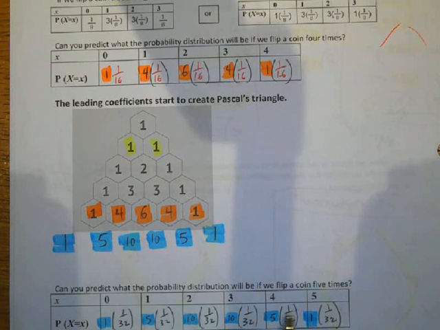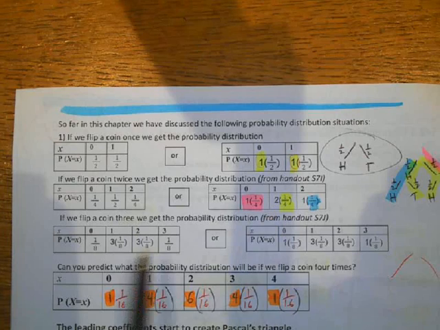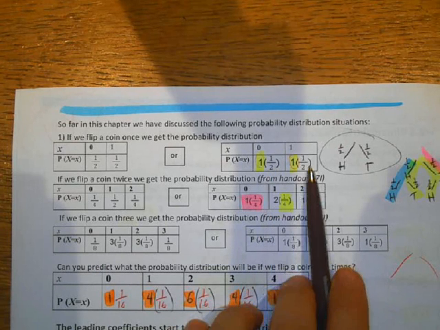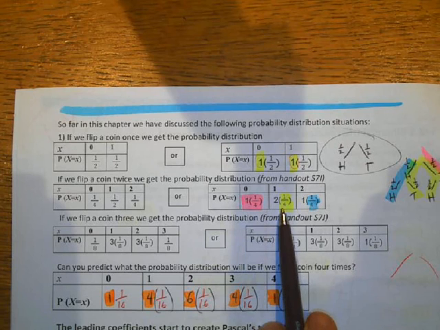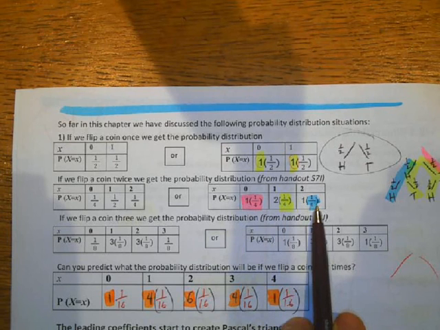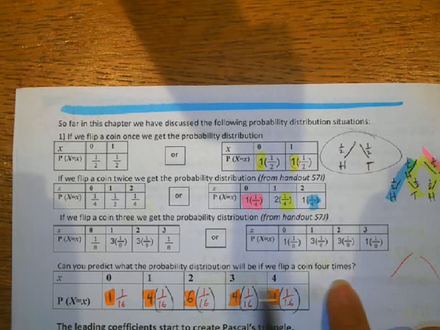And remember, with probability, it adds to 1. 1/2 plus 1/2 equals 1. 1/4 plus 2/4 plus 1/4 all adds up to 1. All of these add up to 1 because when you're flipping 4 coins, you either have no heads, 1 head, 2 heads, 3 heads, or 4 heads. You're not going to get 5 heads if I flip the coin 4 times.